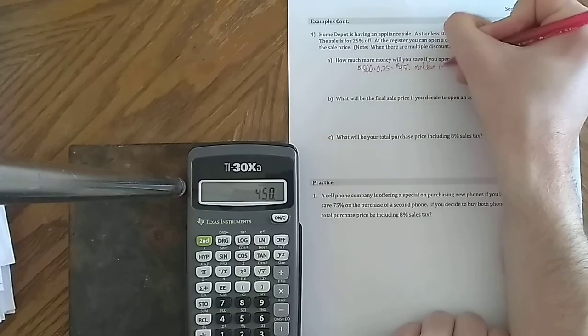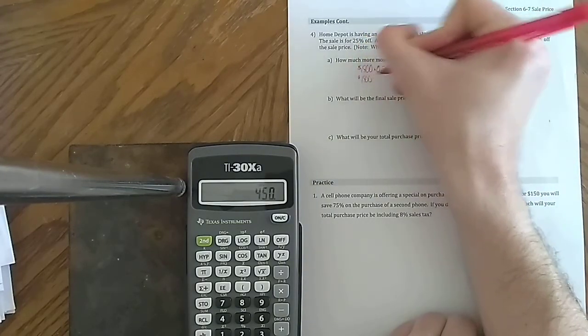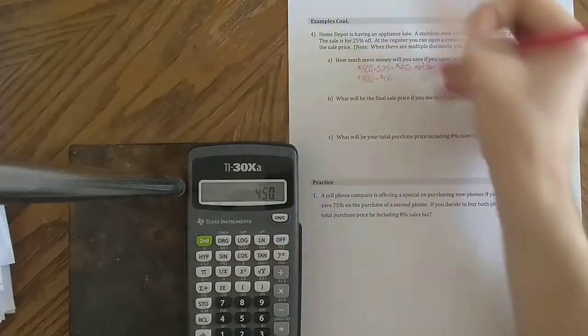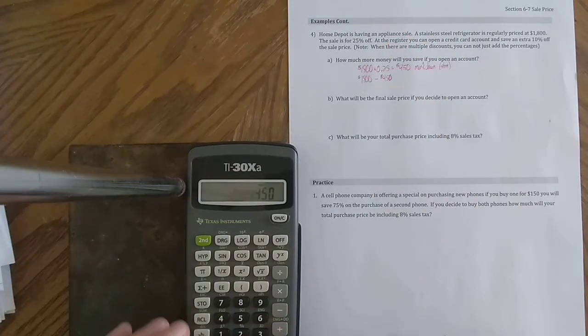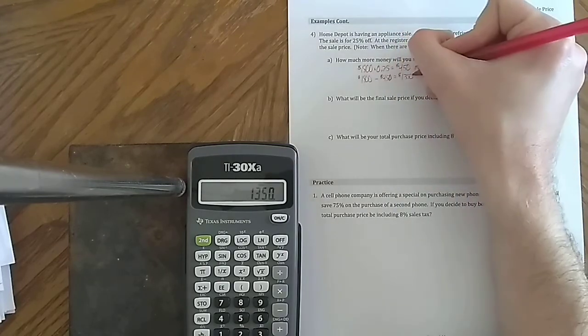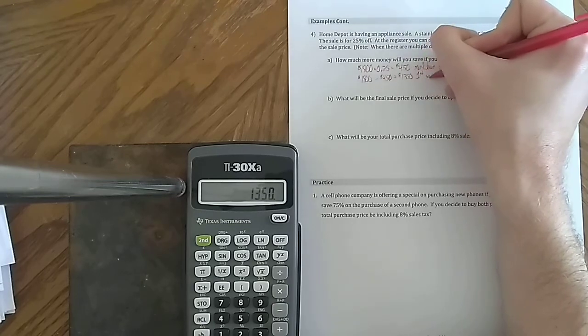And that's just the store markdown. $1,800 minus $450 equals $1,350. So that's the first sale price.